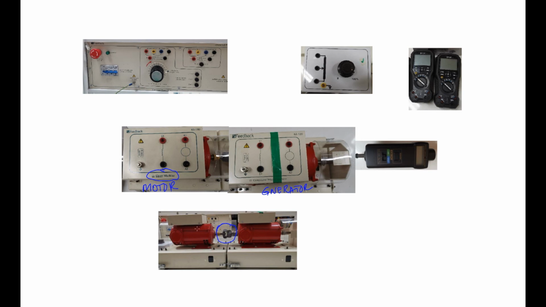So this tachometer can be either connected or put here, or on the other side. We have access to both axes. Now the rotor of this motor and the rotor of the generator will have access from both sides, so we can measure the speed, either this side or the other side. They have the same speed.